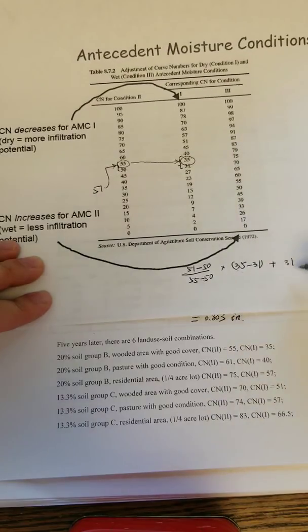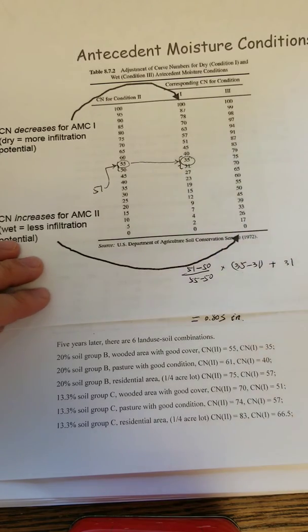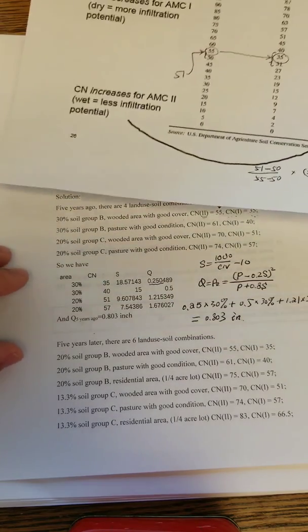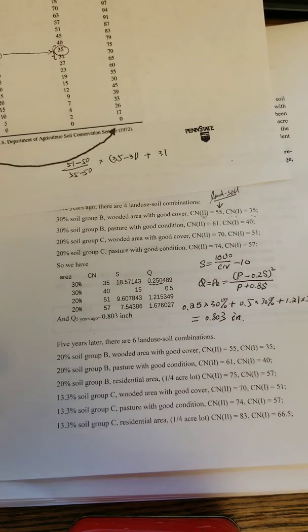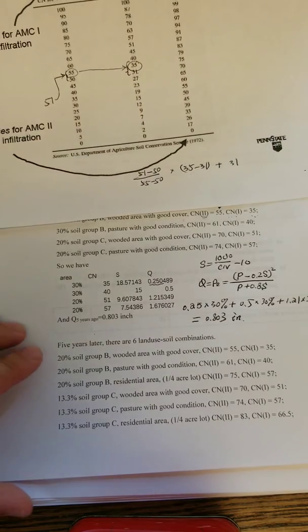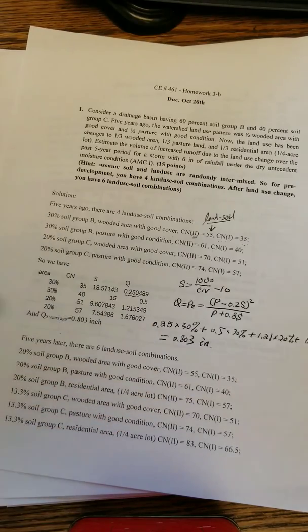You get an interpolated value corresponding to 51. Sometimes your calculations might be off a little bit because of the different way you do interpolation, and that's okay because these things are not that precise. All right, I will stop with problem 1.